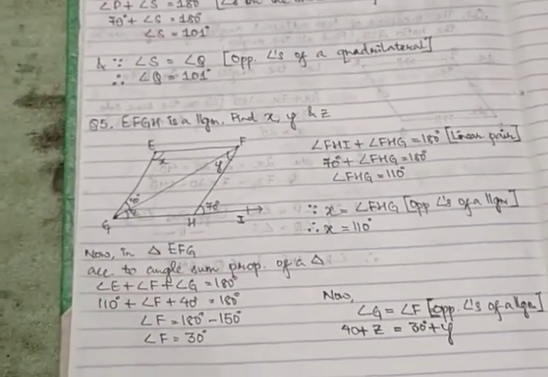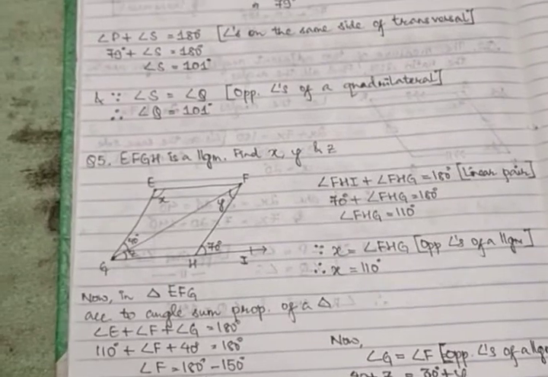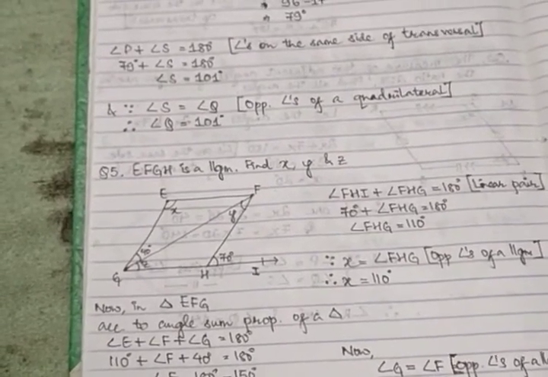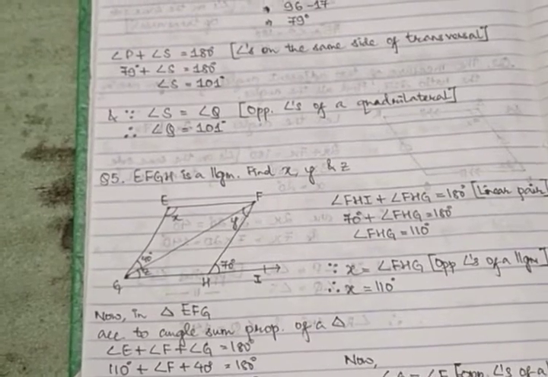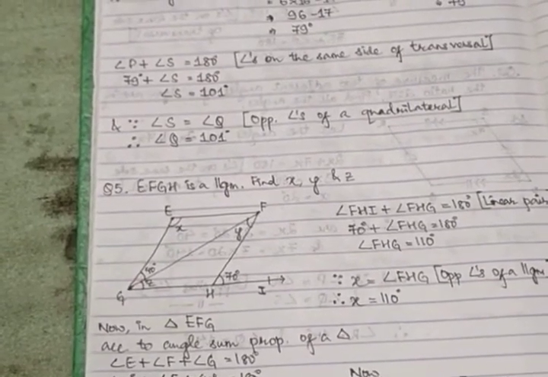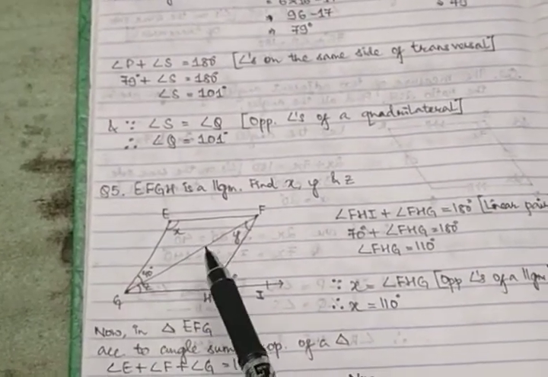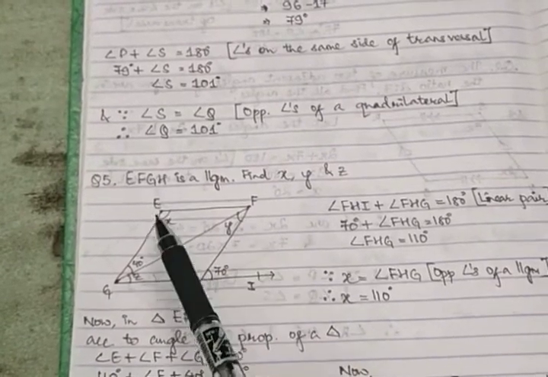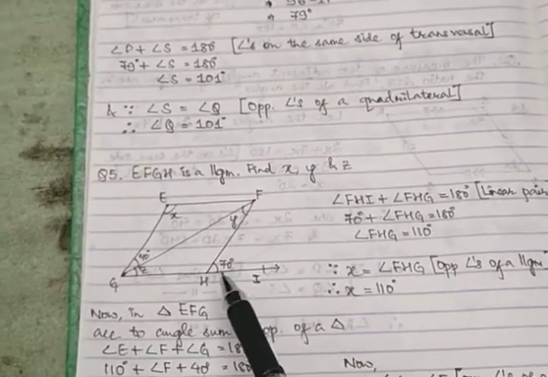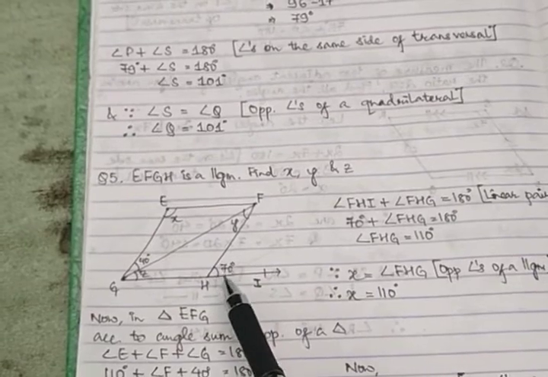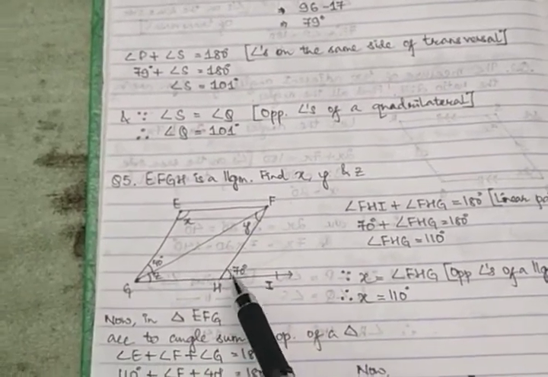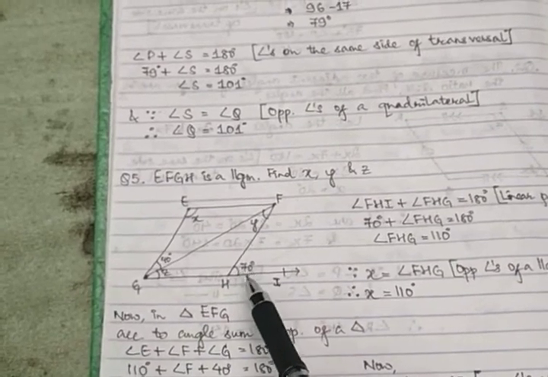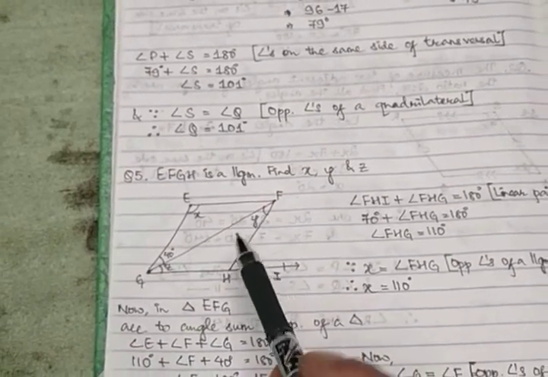So for question number 5, we are given a figure, and this is a mixed one. Why I just said it's a mixed figure, you'll get to know. Because here you have a quadrilateral, you have the exterior angle of a quadrilateral, isn't it? And you have triangles as well.